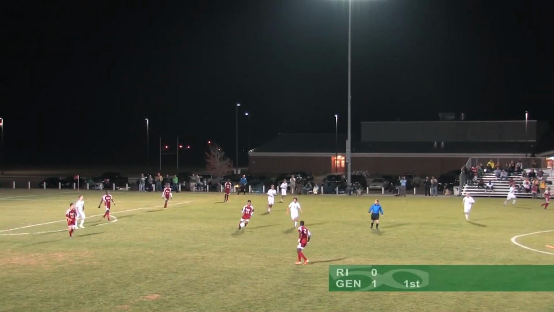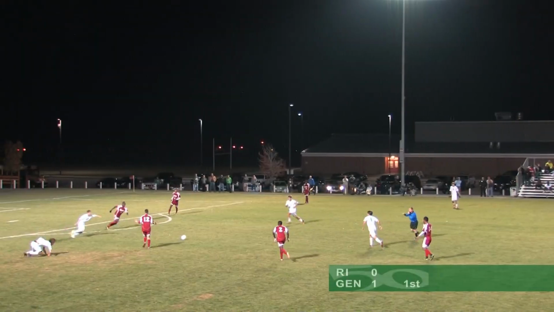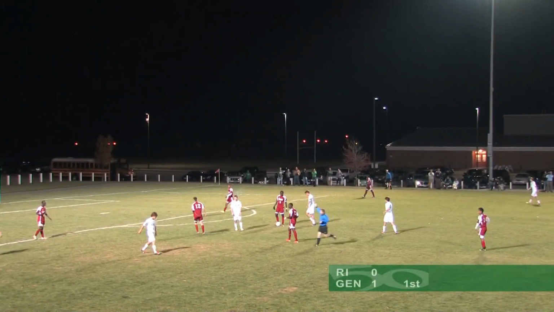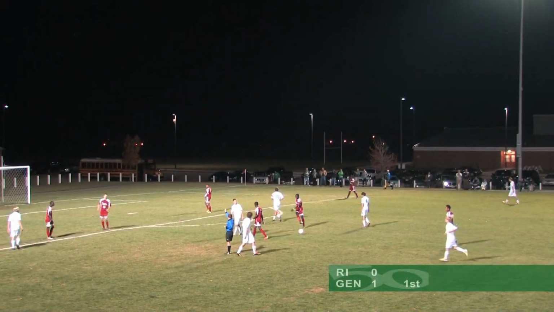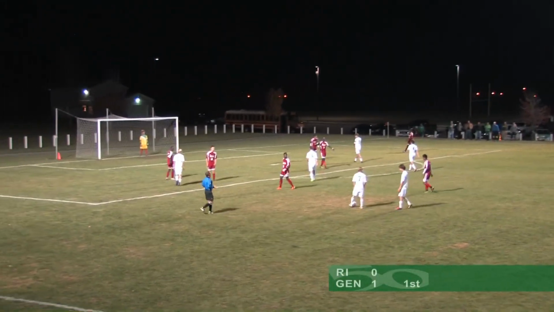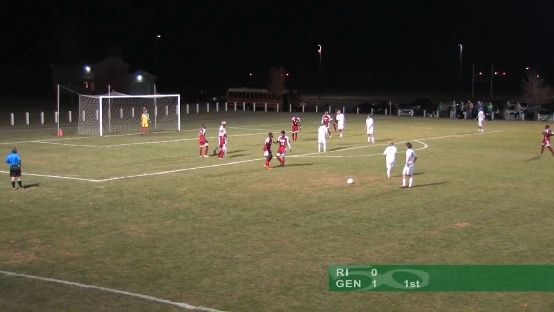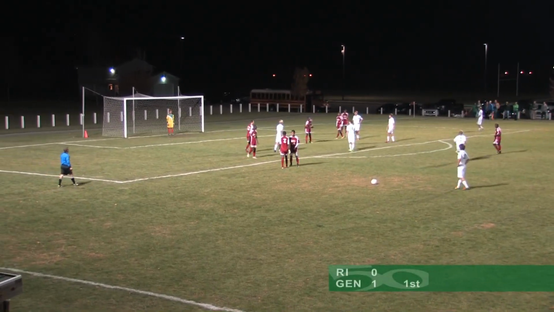Rock Island comes back, and oh, nice hustle. Good defense, and we're going to have a chip called on Rock Island. Direct kick. Geneseo will set up the direct kick. This would definitely be within range of taking a direct shot right at the net, and this can be a direct kick, which means you can score right off the kick.